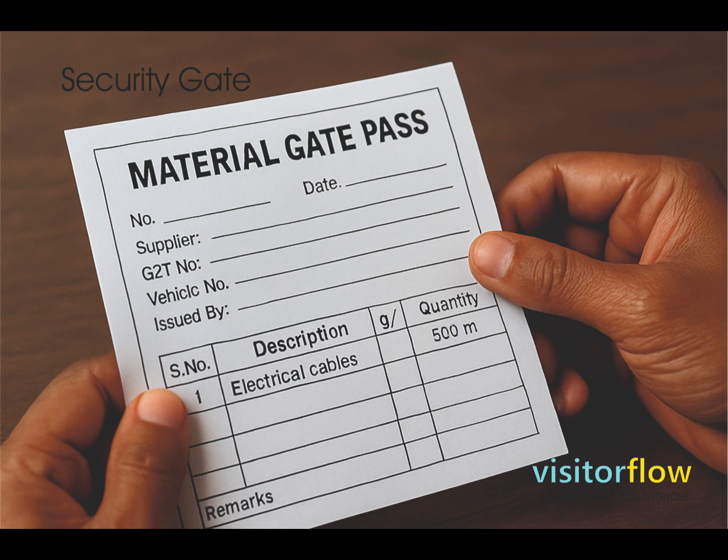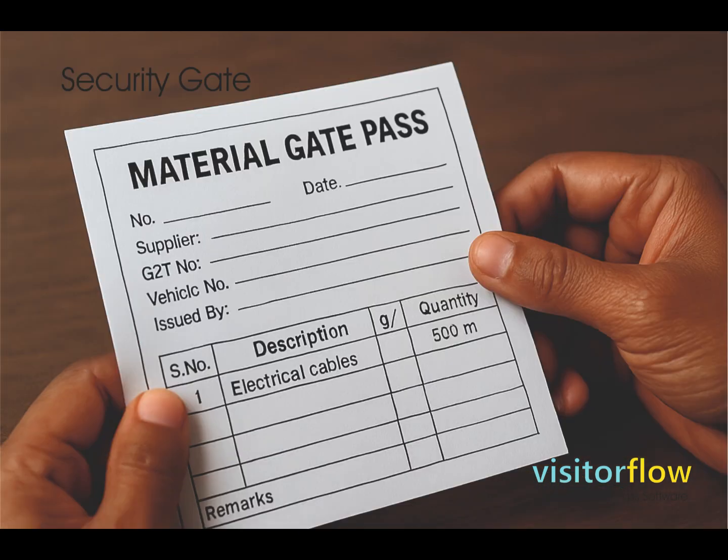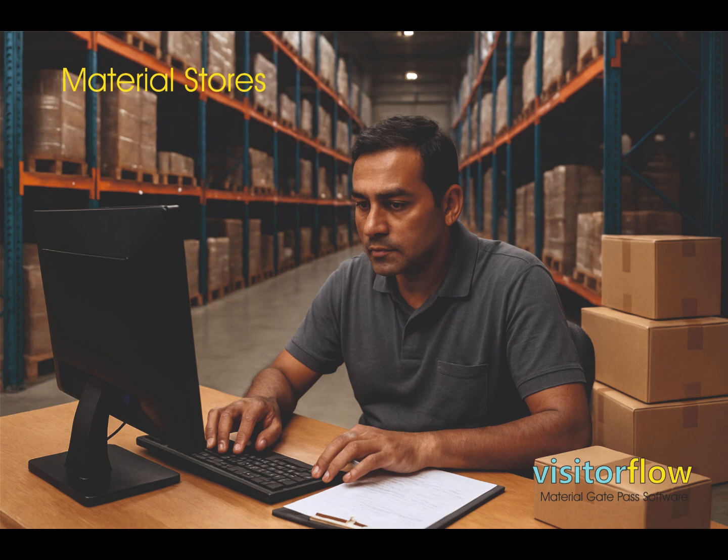Security personnel record delivery details in a physical register, writing down supplier information, vehicle details, materials description, quantity, and time of entry. The paper pass travels with the materials to the storekeeper, who must approve and sign on the gate pass. Sometimes this happens after waiting due to missing details or miscommunication.